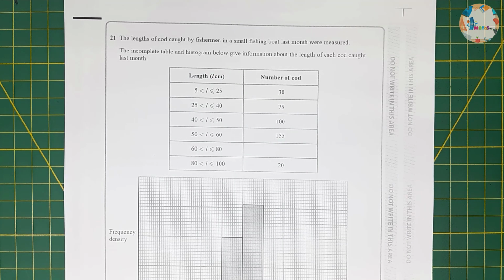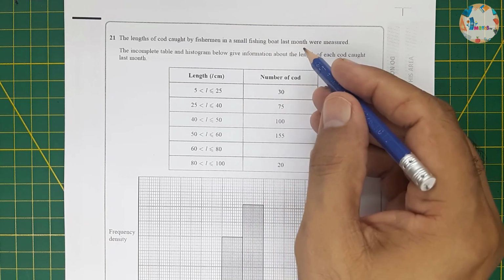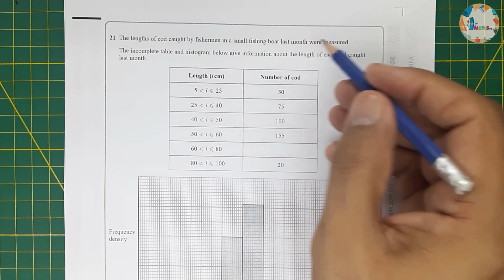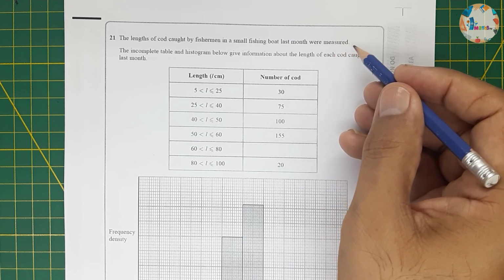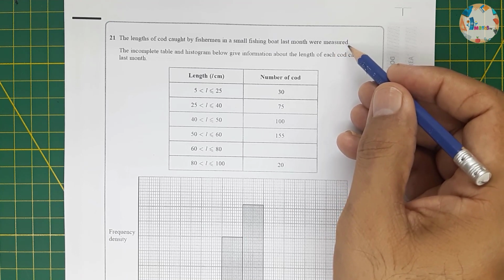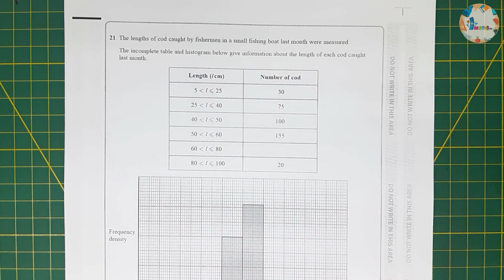Now here comes question number 21. The lengths of cod caught by fishermen in a small fishing boat last month were measured. The incomplete table and histogram below give information about the length of each cod caught last month.